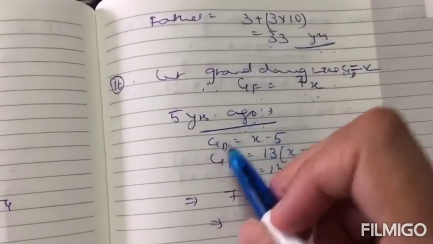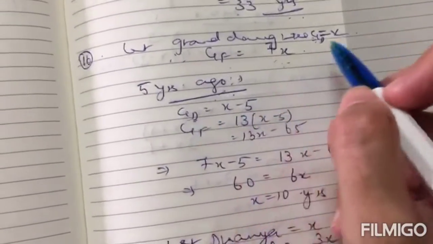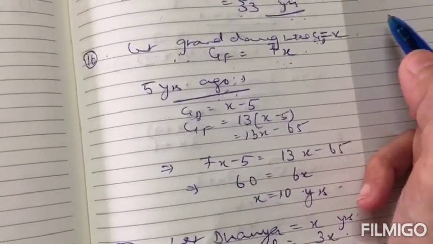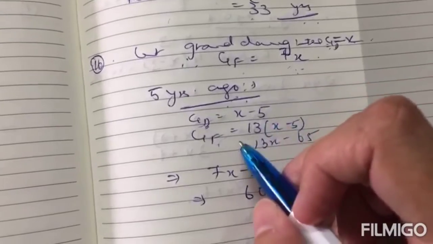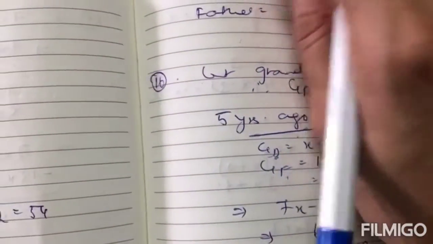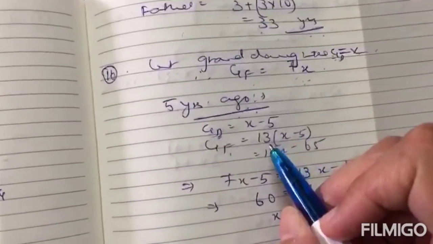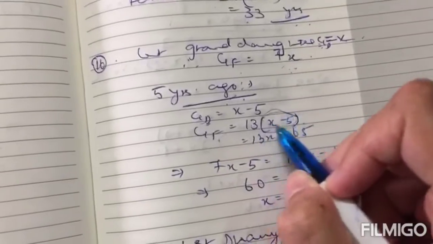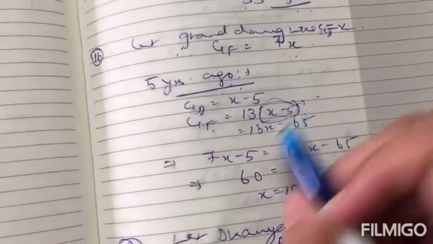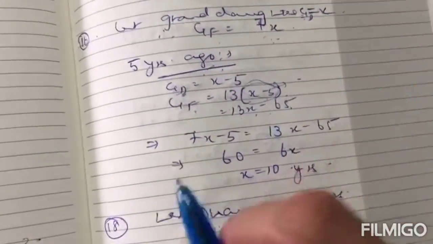Okay. 5 years ago, what would have been granddaughter's age? Simply X minus 5, right? What would have been grandfather's age as per the question? It says grandfather's age 5 years ago was 13 times his granddaughter's age. That means it was 13 into X minus 5, which is the age of the granddaughter 5 years back, which is 13x minus 65 when you open the brackets and expand.